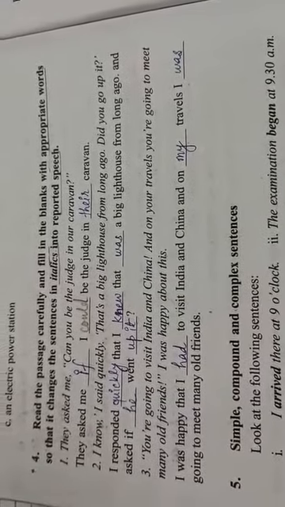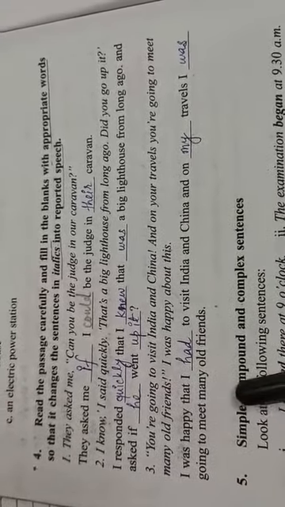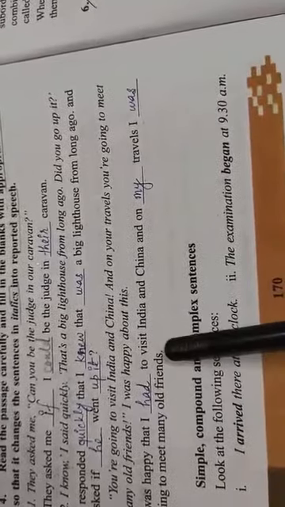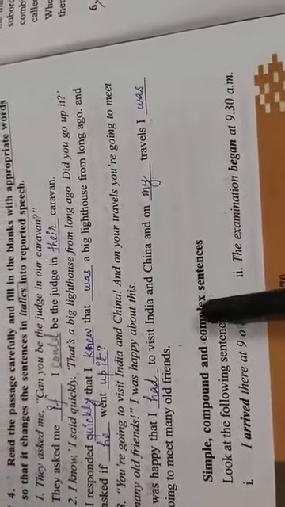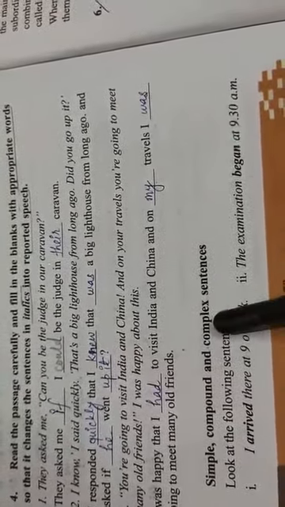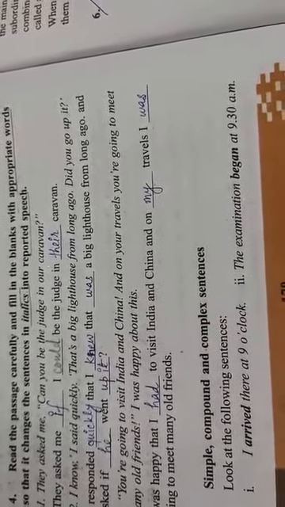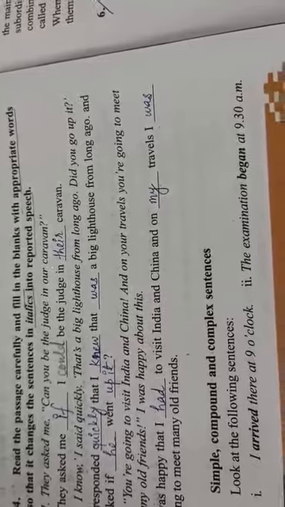Here is simple, compound and complex sentences. About that, some problems are given. So firstly we learn what is the simple, compound and complex sentence. Okay, so what is the simple sentence? In your previous classes, I have also explained about that.